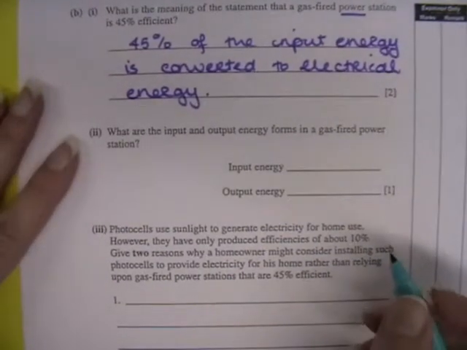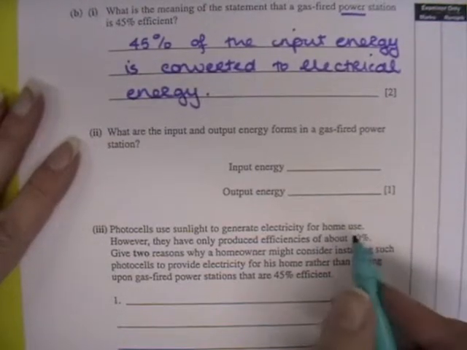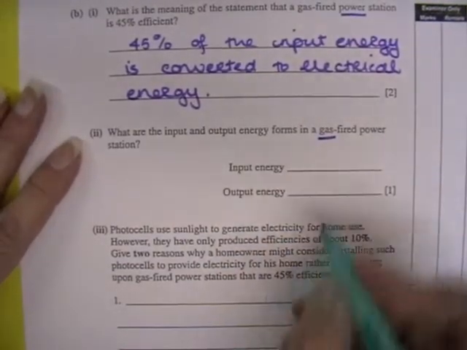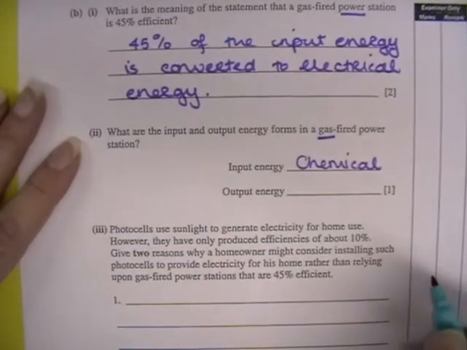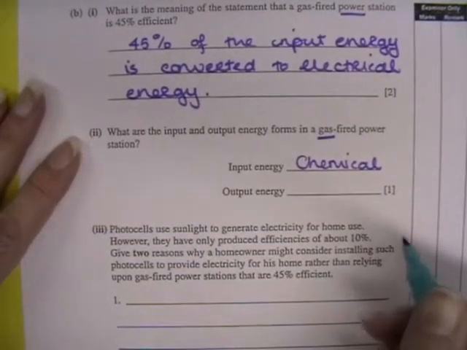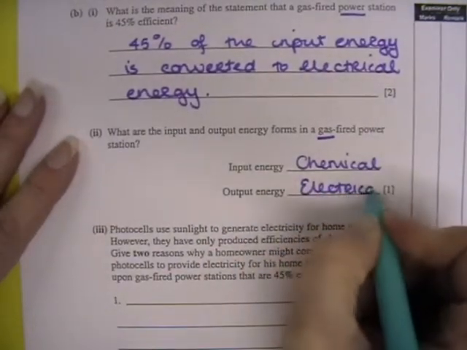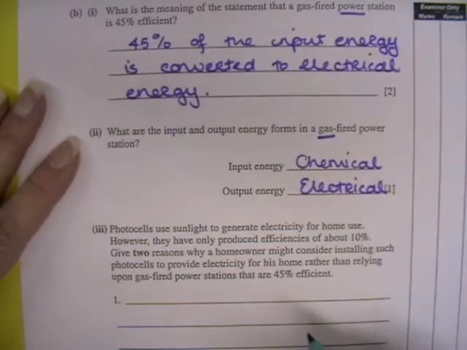Part 2. What are the input and output energy forms in a gas-fired power station? The input energy is the gas itself. What kind of energy is it? It's chemical. So chemical is the input, and the output, well, it's a power station. So your output energy is electrical. And you must have both of those correct to get that 1 mark.